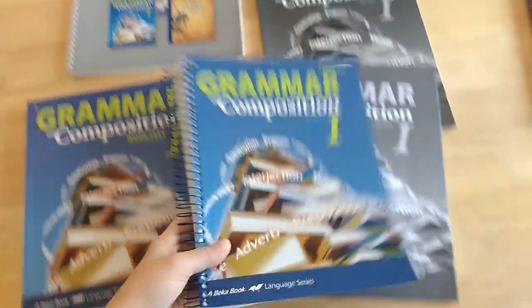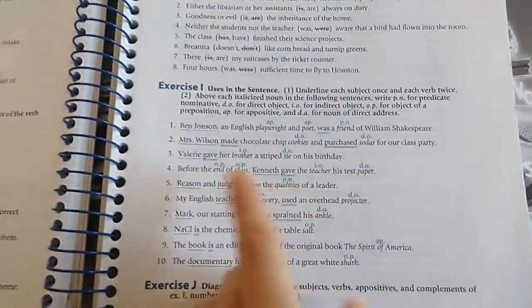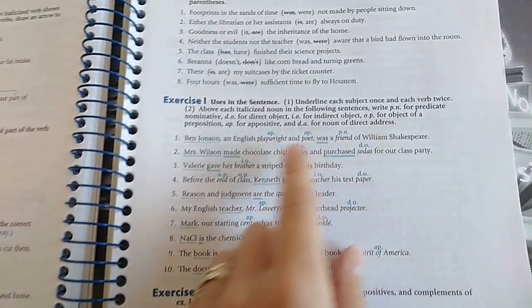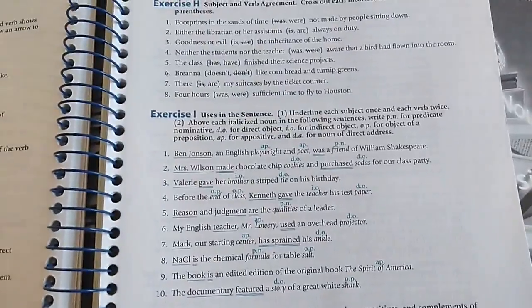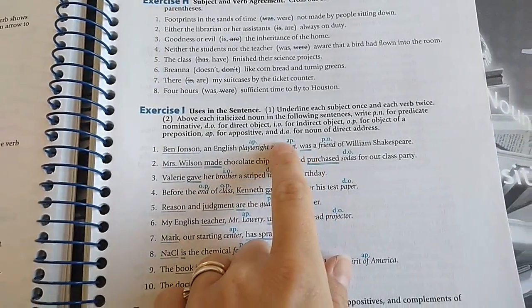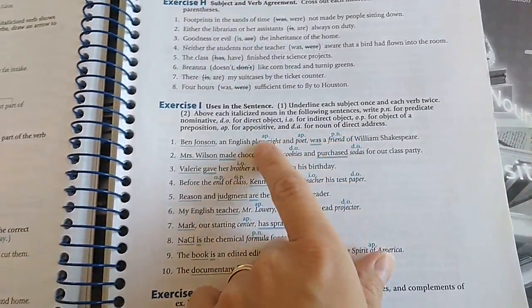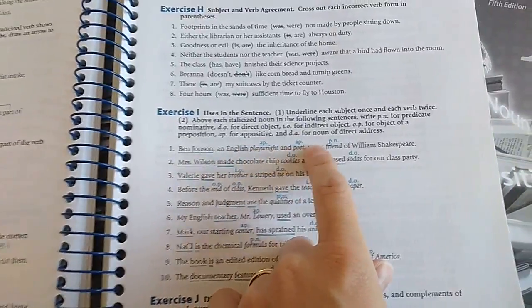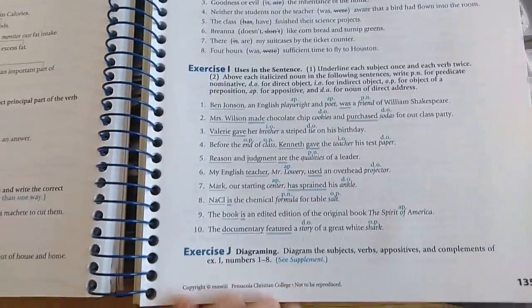And this is the teacher, and it looks the same as that, except it has the answers in it. So, see here, it gives exactly what the student says, but in light blue, it gives you the answers. So, whether it needs to be underlined or have the diagramming up at the top, where they give you the initials of what part of speech it is.